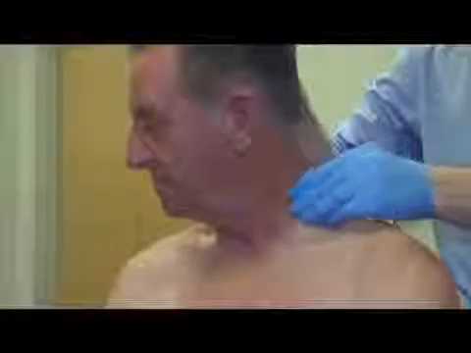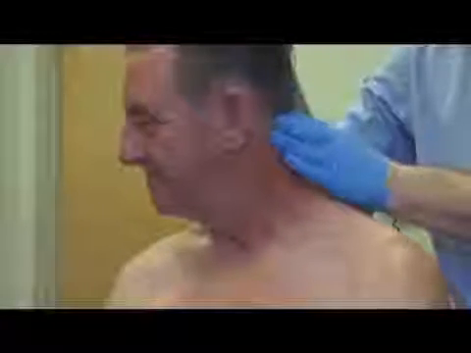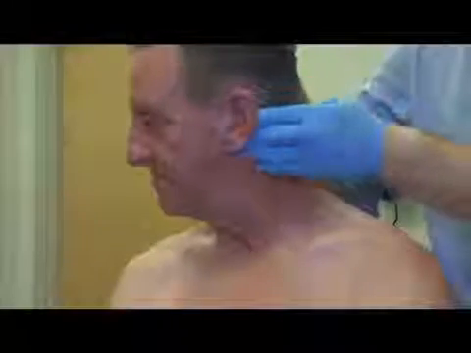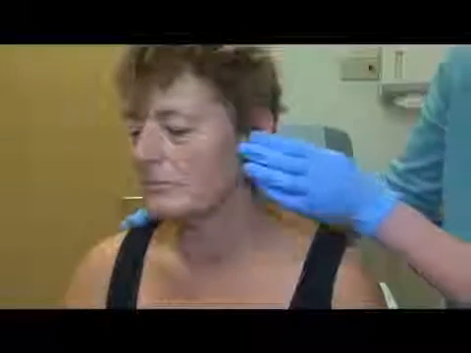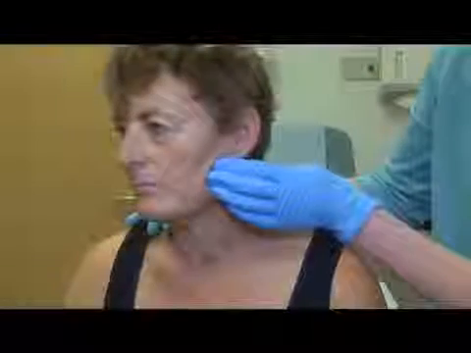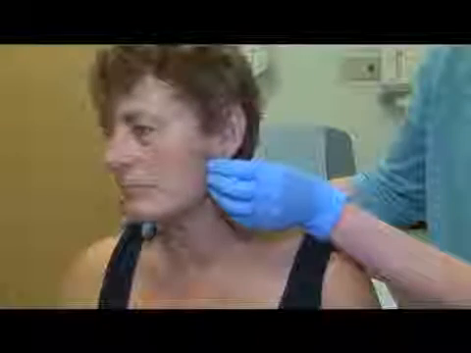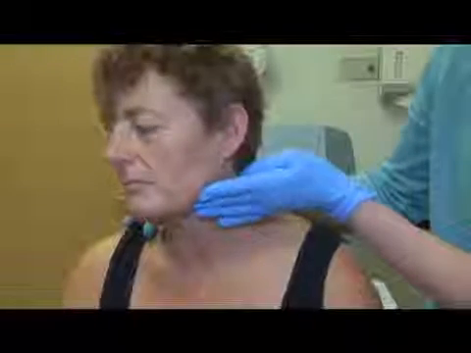The examiner then turns their attention to the level 5 nodes, moving in a superior fashion towards the occipital and finally the retroauricular lymph nodes. Small circular motions are made while pressing firmly. Suspicious masses underneath the fingers are located deep to the skin. Usually they are entirely painless.